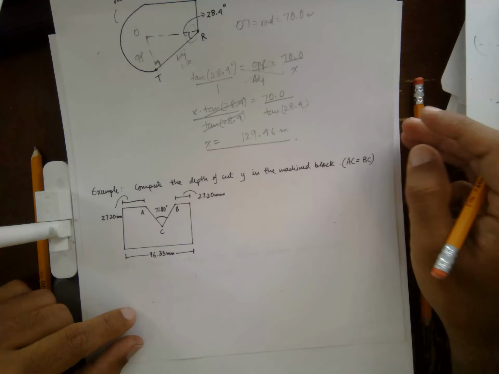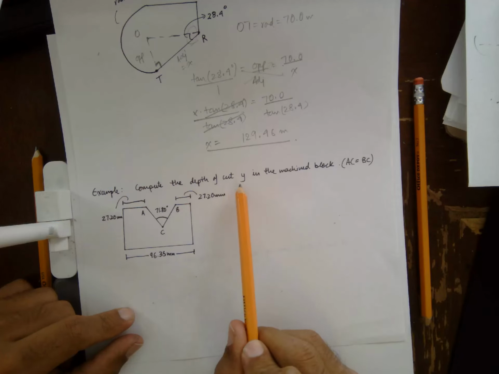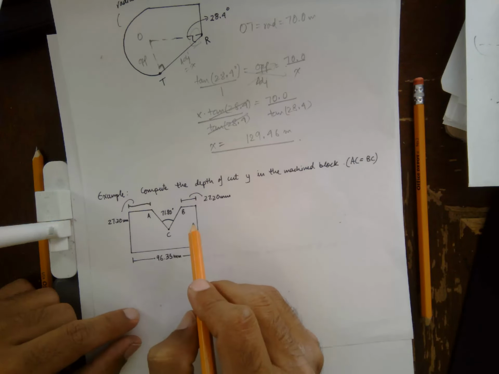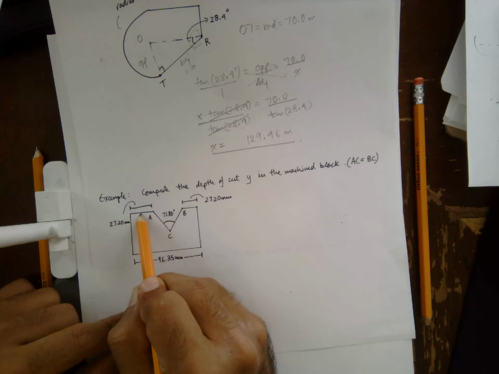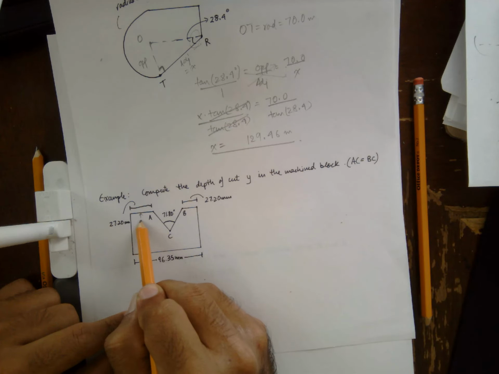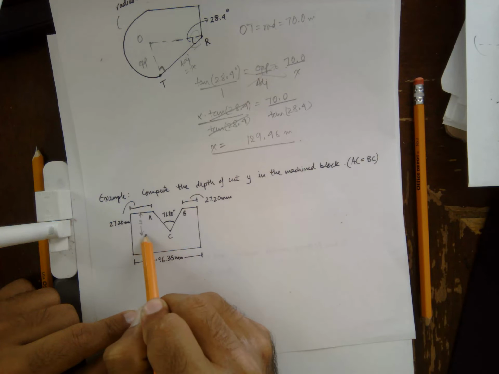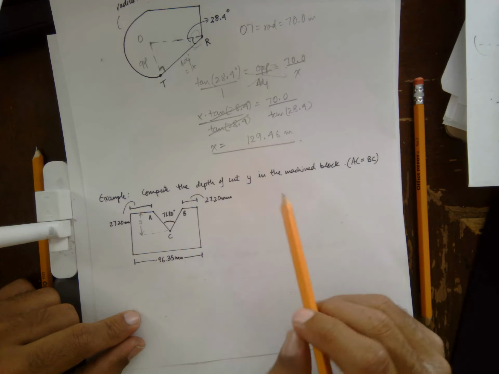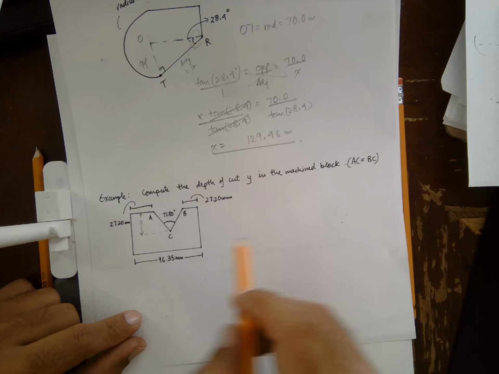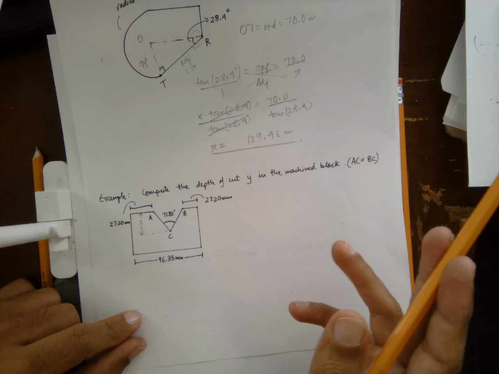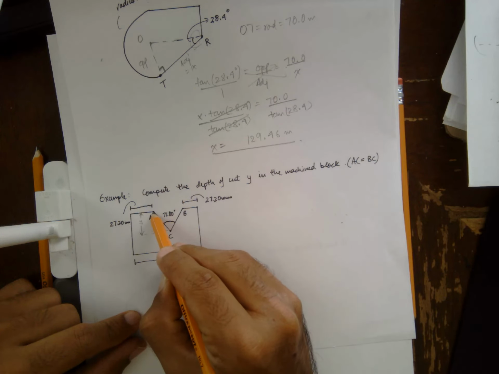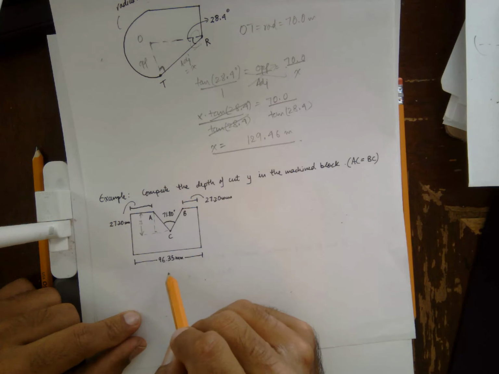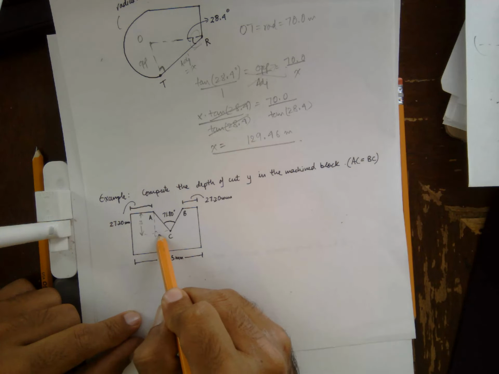Next example says compute the depth of the cut y, which is going to be this length here, in this machine block, and you are given a bunch of lengths. Again, this is similar to the first example in the sense that I can create a right triangle right here, and this is going to be y, and let's say I call this x.